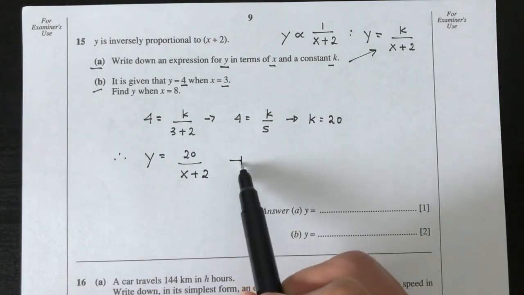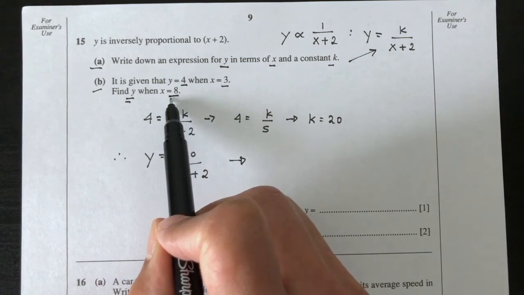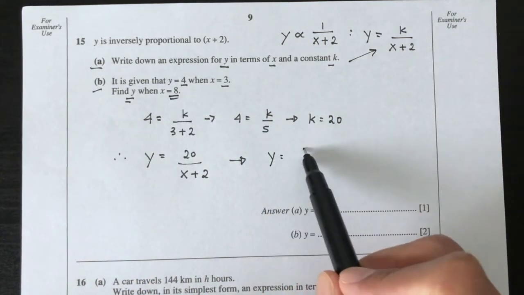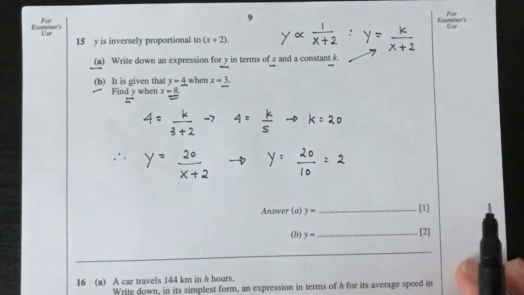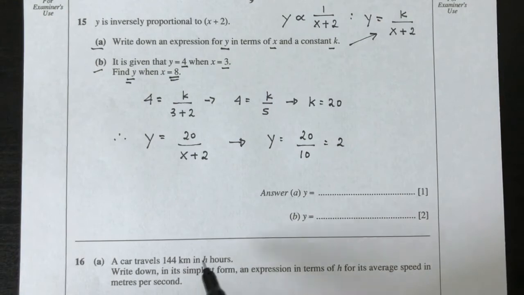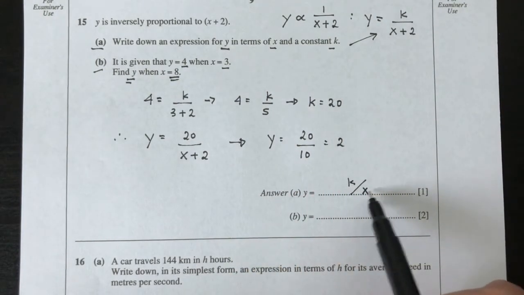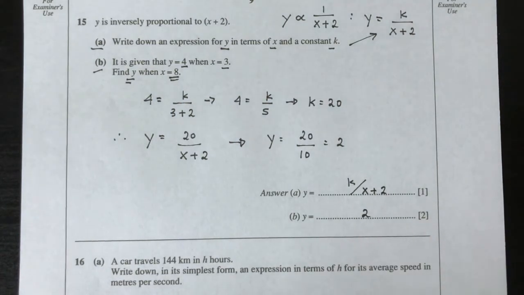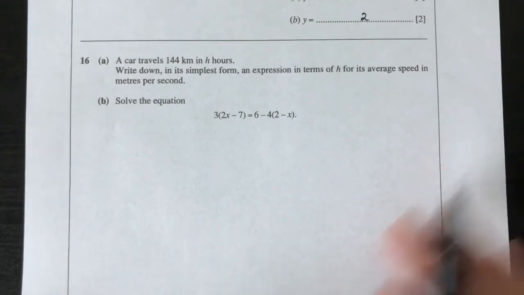Now from this point on, we have to find the value of y when x is equal to 8. Replace back in your equation, you will have y is equal to 20 divided by 10, that will be 2. So your answer will be y is equal to k over x plus 2 for the first one, and then 2 as your answer for part B. That is question 15. Now question 16.